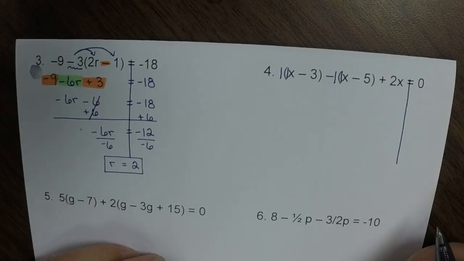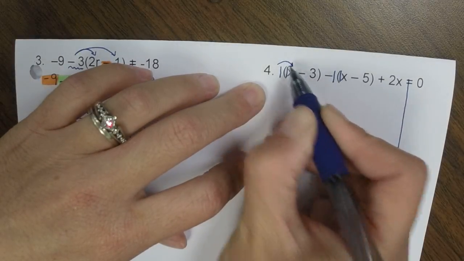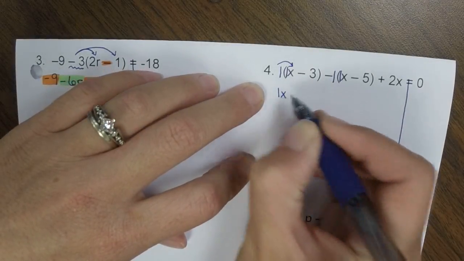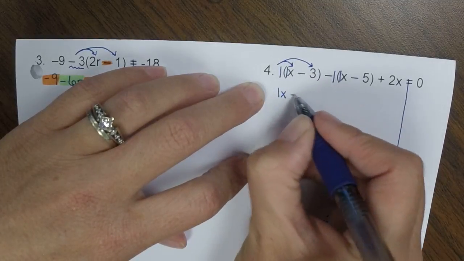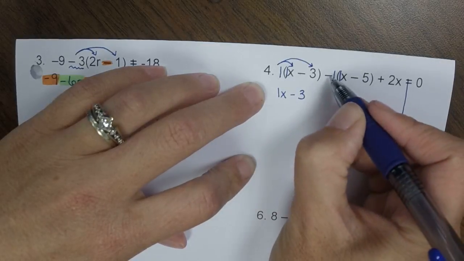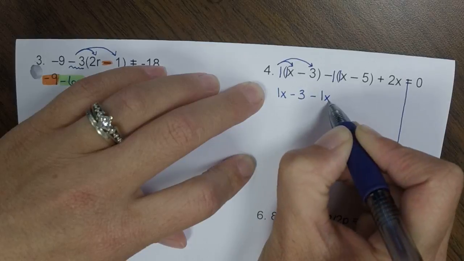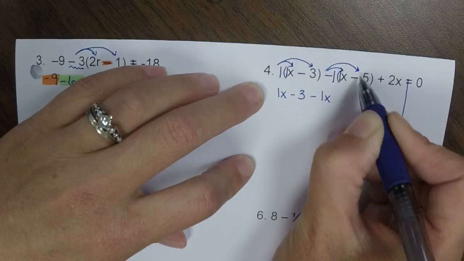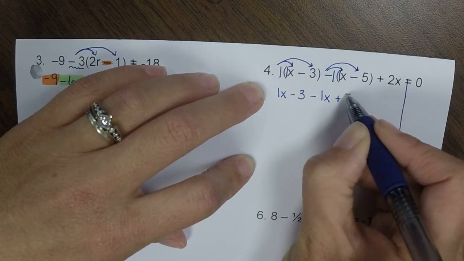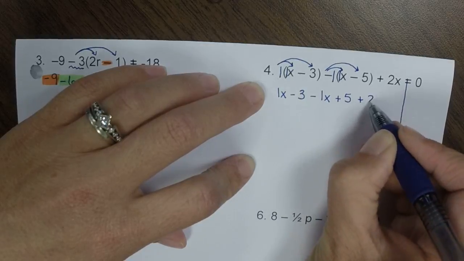Then the next step is fractions. We don't have any. The next step is to distribute to get rid of parentheses. So 1 times 1x is 1x. 1 times -3 is -3. Then -1 times 1x is -1x. -1 times -5 is +5. And then I still have this 2x out here, so I'm going to put plus 2x.